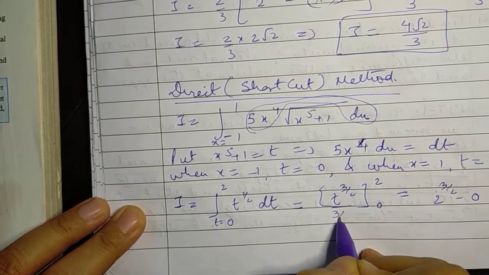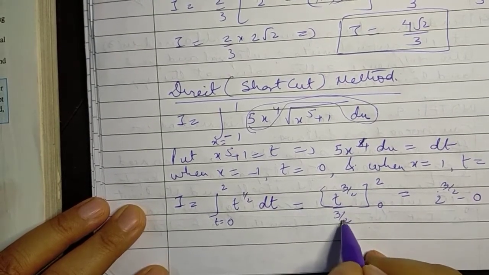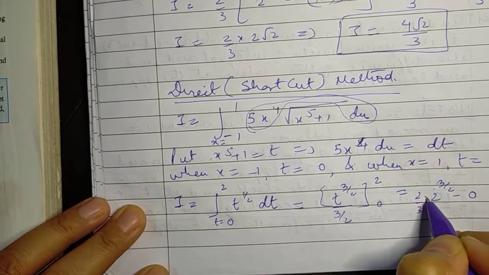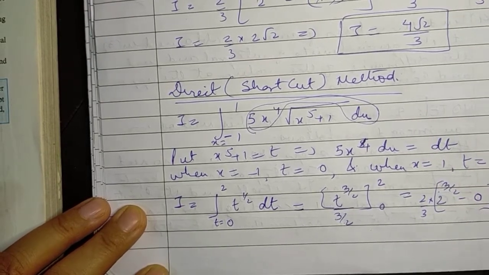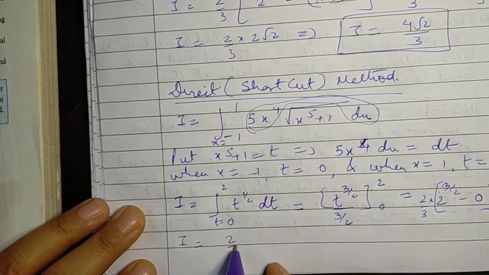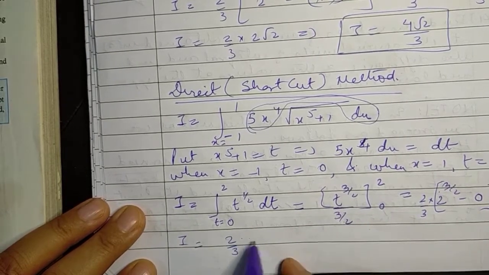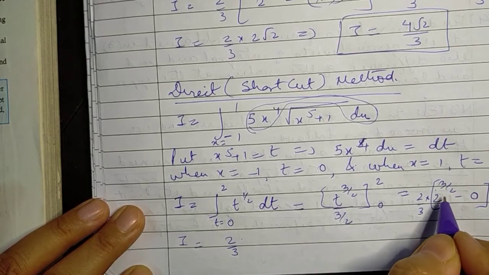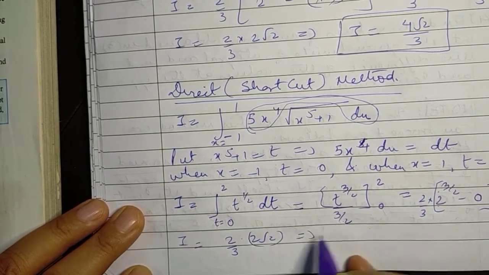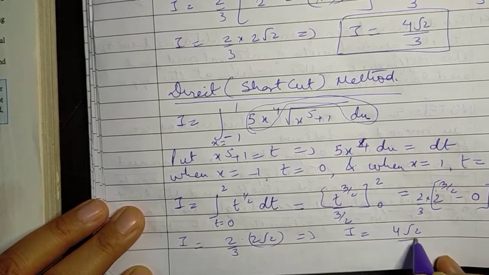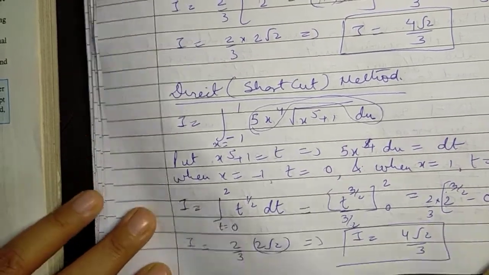When you integrate it, you also have the denominator 3 by 2. So this 2 by 3 is as it is, raised to the power of 3 by 2 minus 0, and so I comes out to be 2 by 3 into 2 raised to power 3 by 2, which is 2 root 2, which gives us I is equal to 4 root 2 by 3, which is the same answer as this.